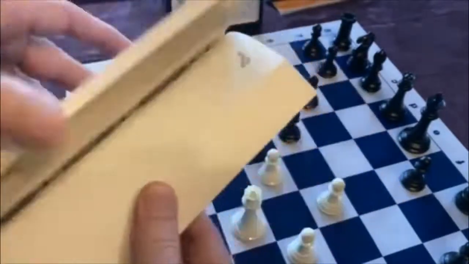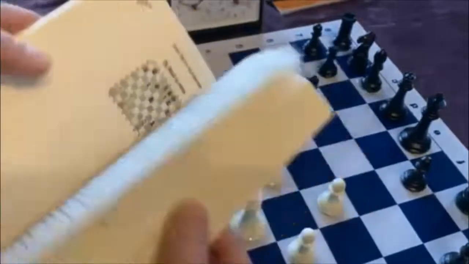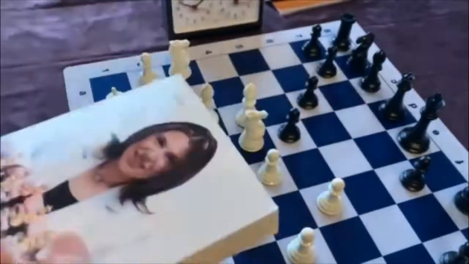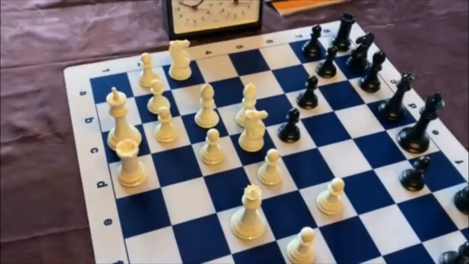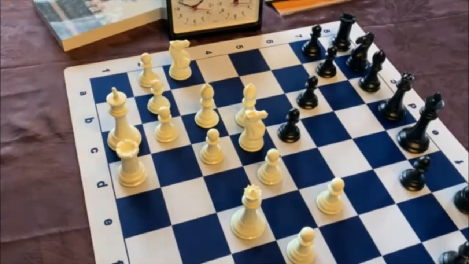Like I said, it assumes you know chess notation. It shows the solutions all in chess notation. Once you get it in your head, it's not that bad to learn. It opens up a lot of opportunities for you to read chess books.